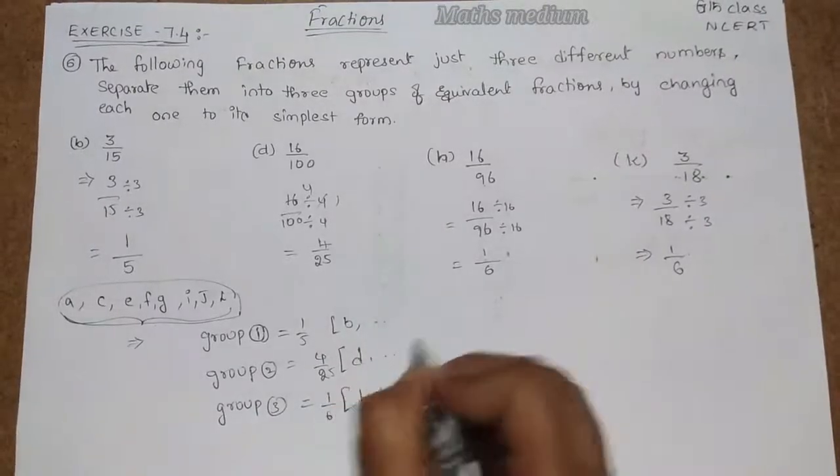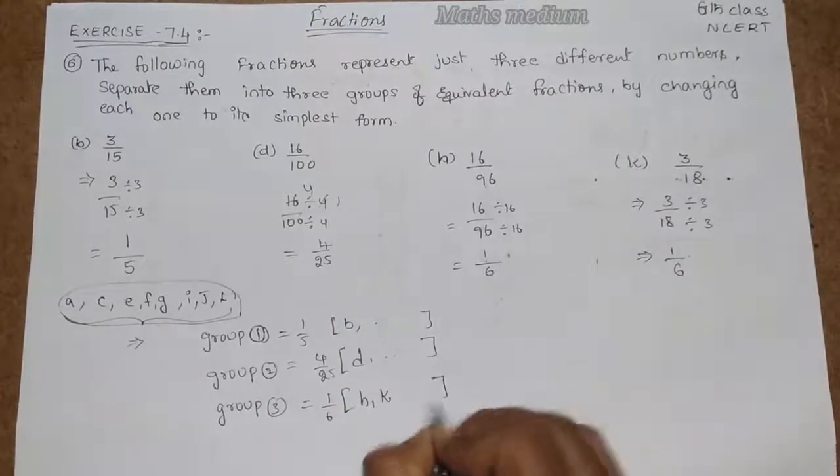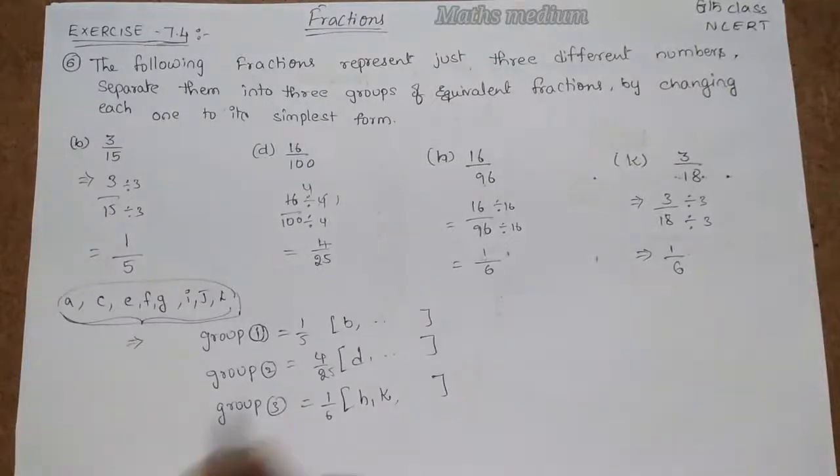So if you complete this question completely, comment in the comment section for this answer. I hope you will get the answer easily. So this is about this question.